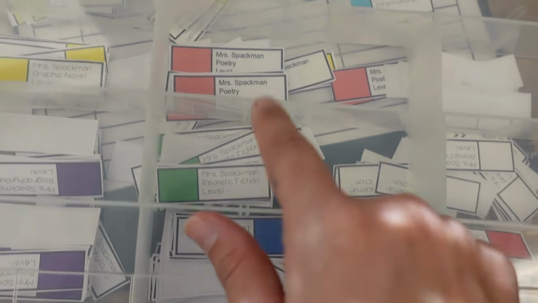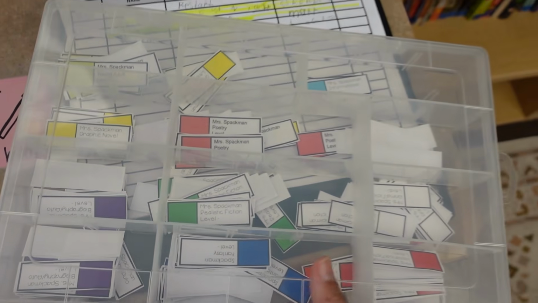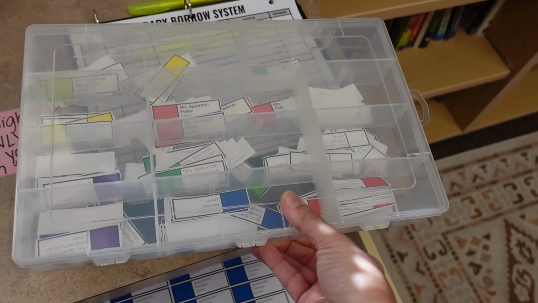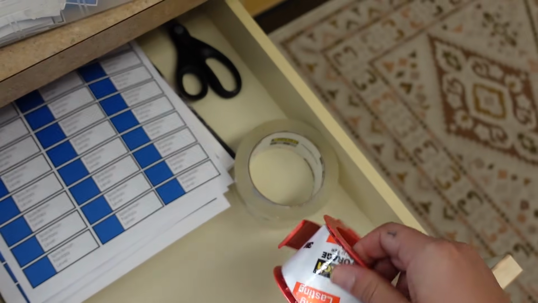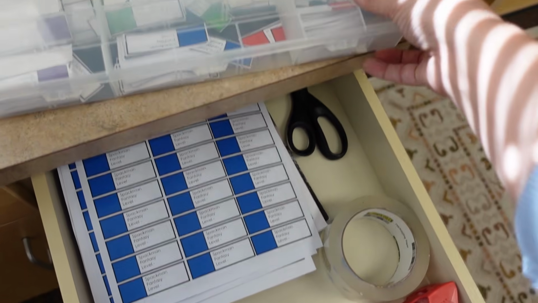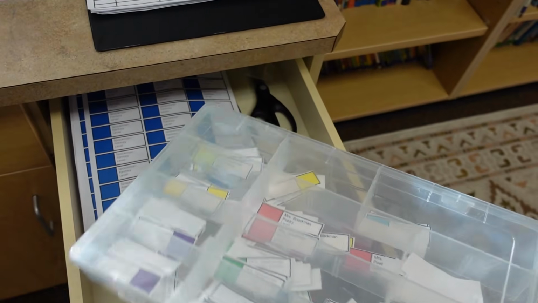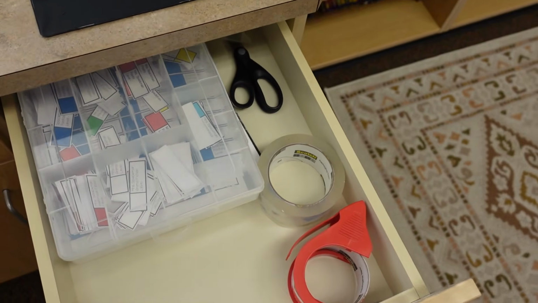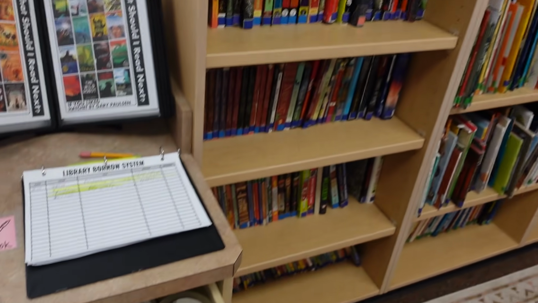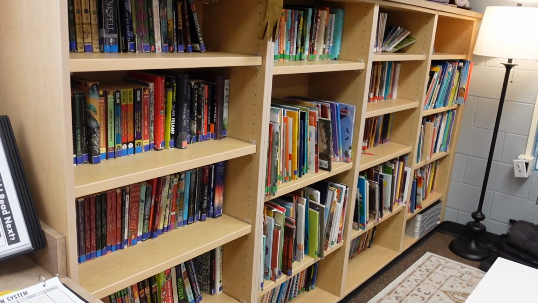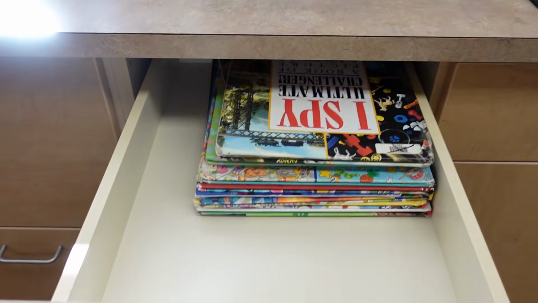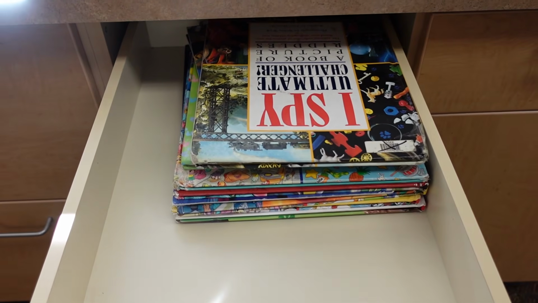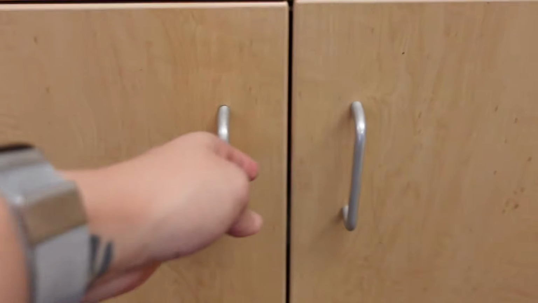When I cut them out, I have them organized by color in this little bin that I've gotten from Michael's. And then I will just use packing tape to tape it onto the book spine of my books. So I keep all of those extra materials inside of here so that I can easily access them if I get new books. And then finally in this little section, I have some I Spy books that I like to keep for indoor recess. And then this little section here is my indoor recess bin.